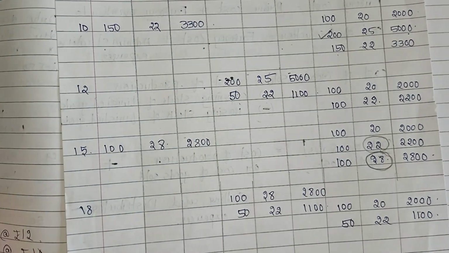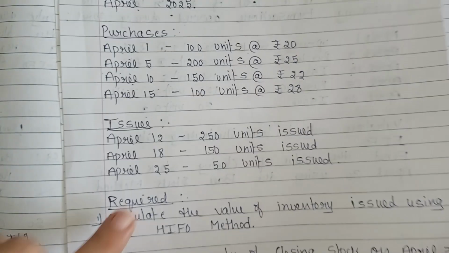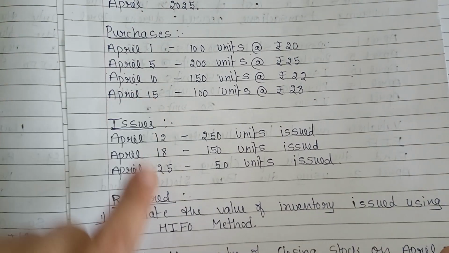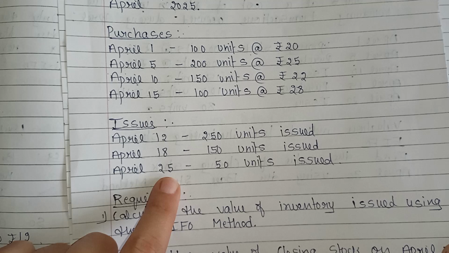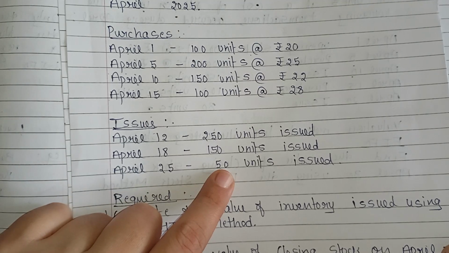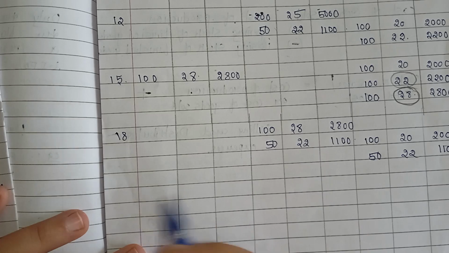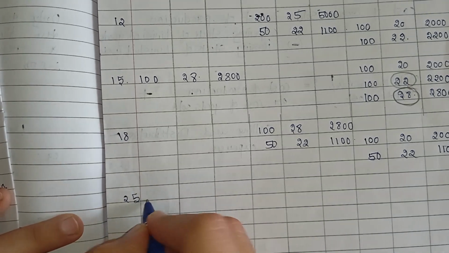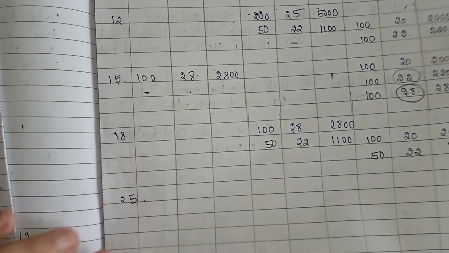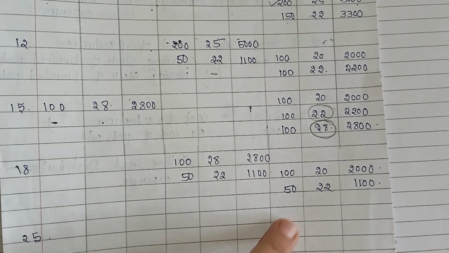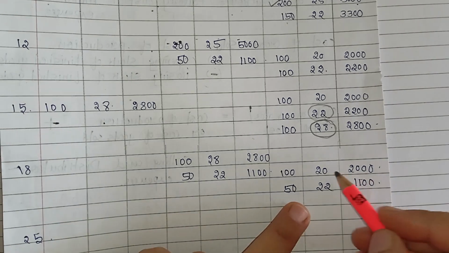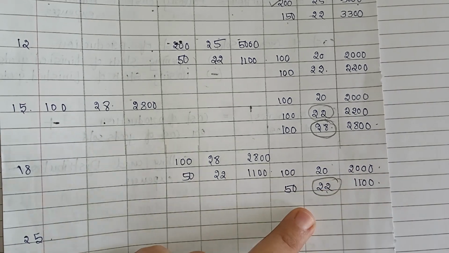Now go to the next transaction. The 18th is over, right? The 15th is also over. Now there is an issue on April 25th of 50 units. So write down the date first: April 25th, 50 units issued. Now check the costliest purchase price. 20 or 22? 22 is our costliest purchase price.